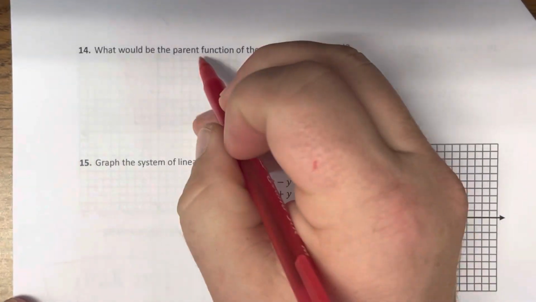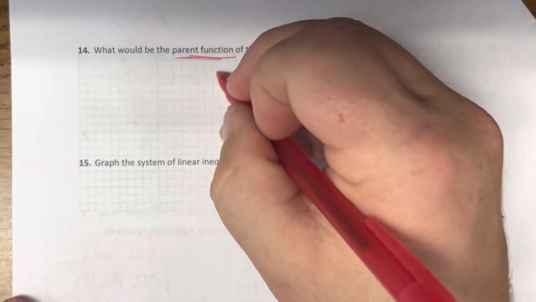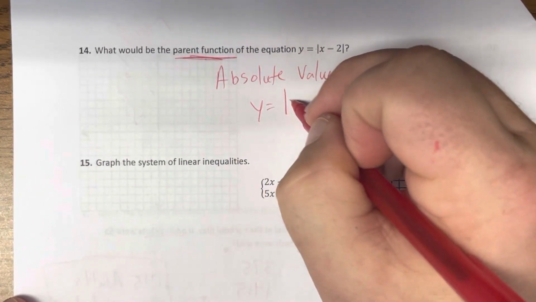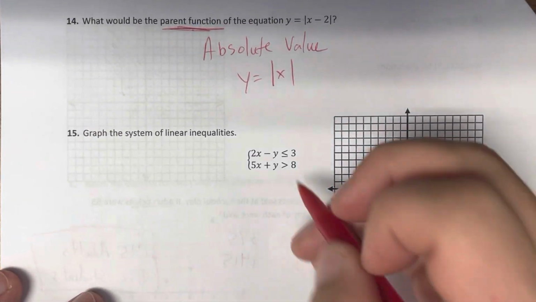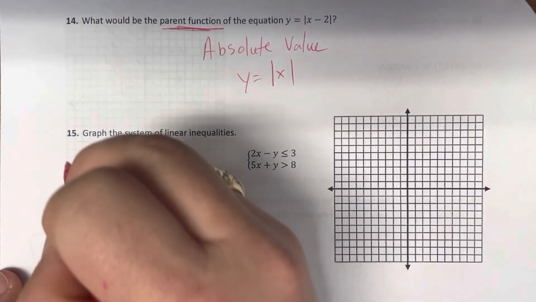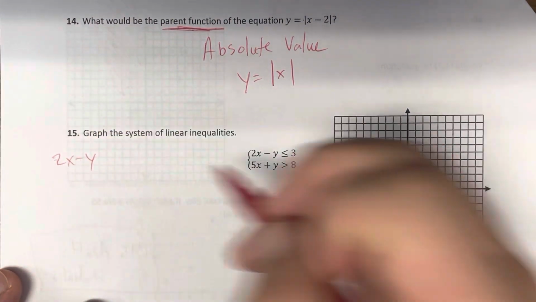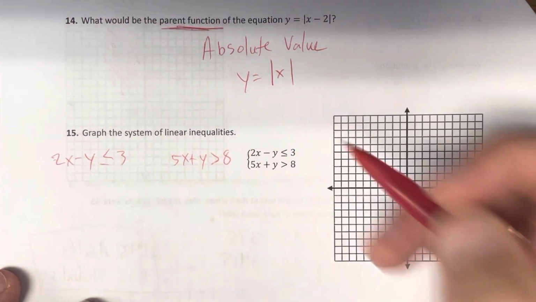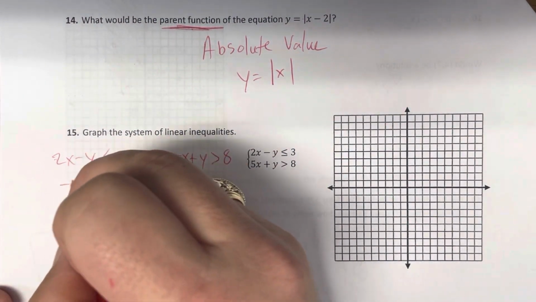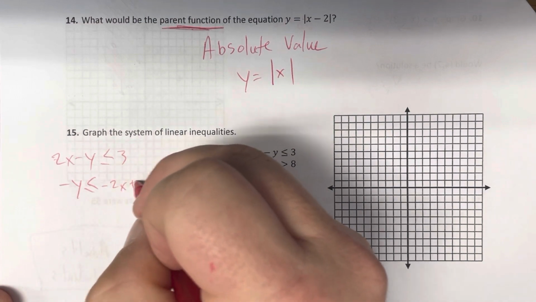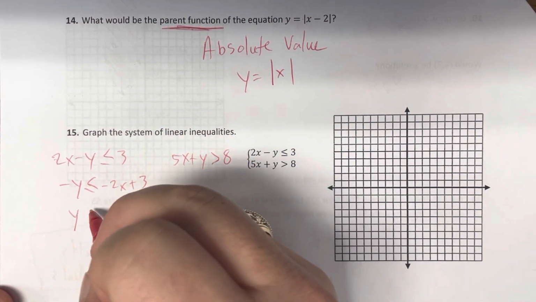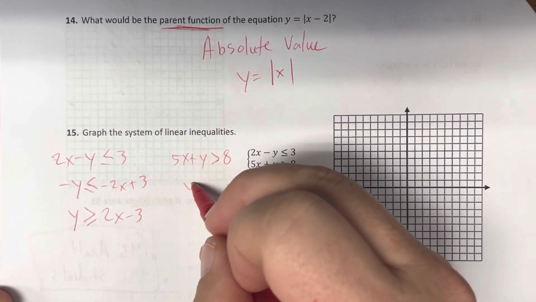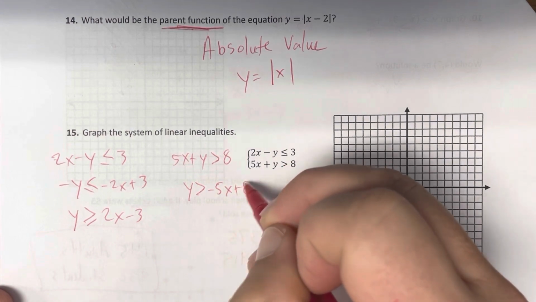This one asks, what would be the parent function? So these bars right here mean absolute value, so that's my parent function, absolute value, or y equals absolute value of x. Graph the system, so I need to solve both of these for y, so I'll come out to the side. 2x minus y is less than or equal to 3, and 5x plus y is greater than 8. So for my first one, I'll subtract 2x over, and I'll divide by the negative 1. That's going to flip my inequality and change all my signs. On this one, we'll subtract 5x over, and that one's done.